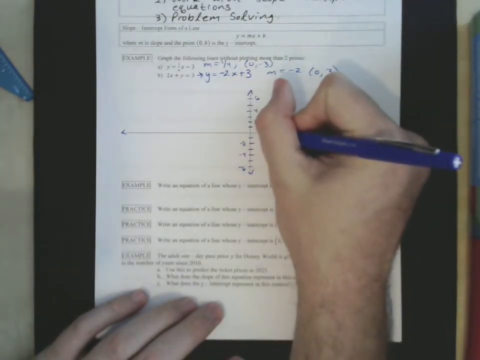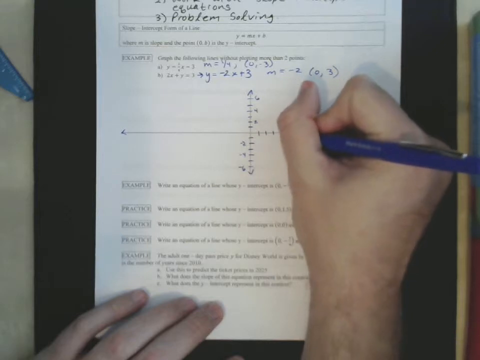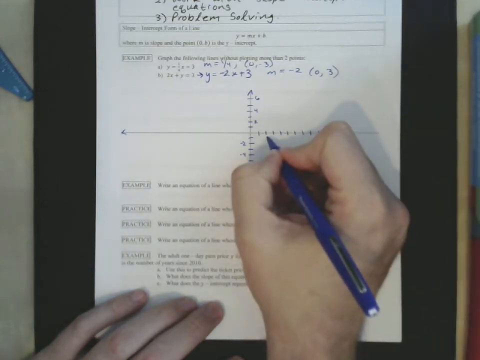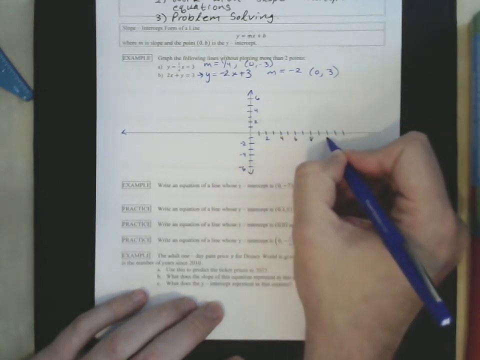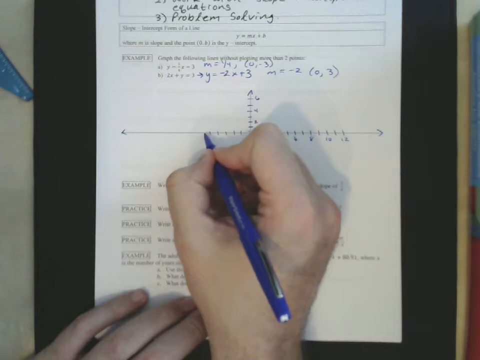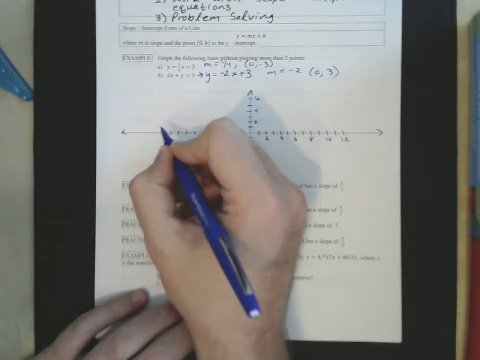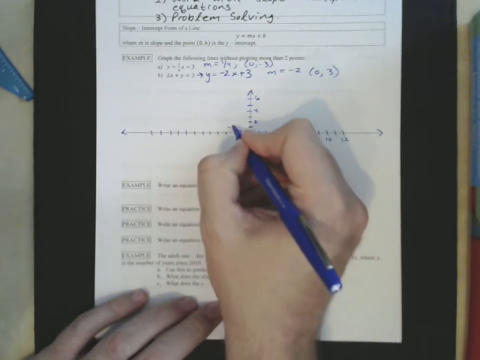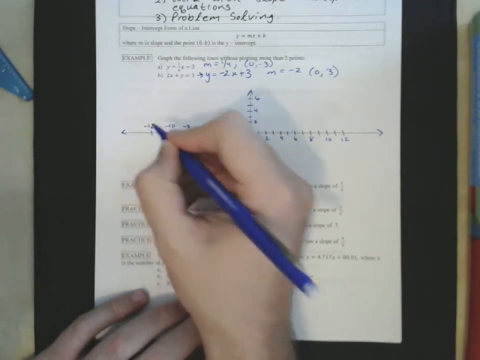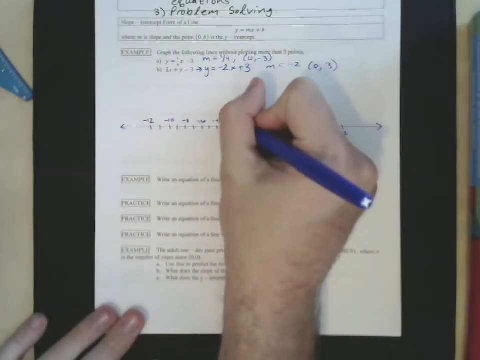Now on the x, not sure how far we need to go out until we get into the graphing, so I'm just going to match scale here to make it look good. 2, 4, 6, 8, 10, 12 seems like plenty, and -2, -4, -6, -8, -10, -12. So now we can go into plotting.